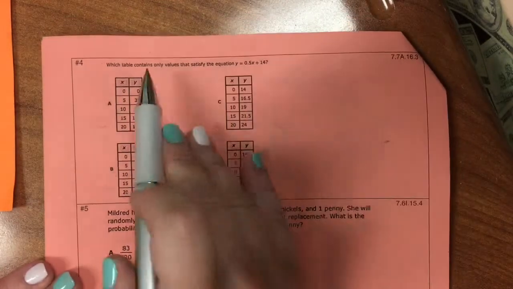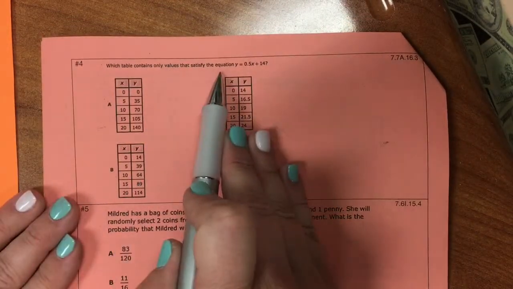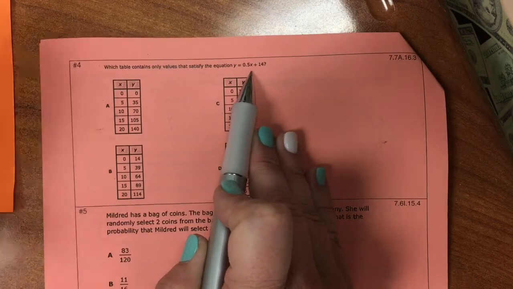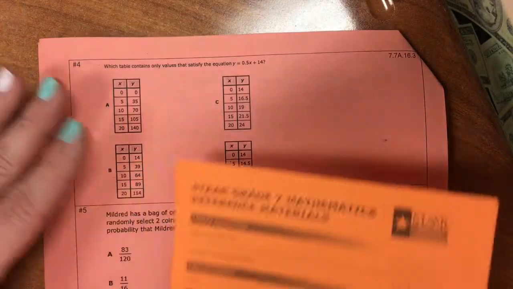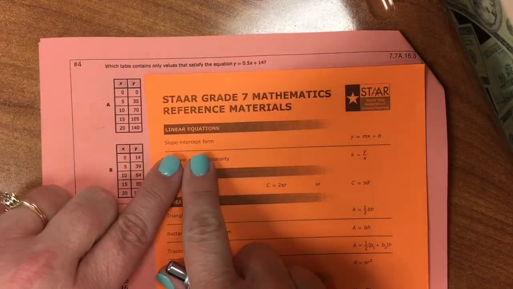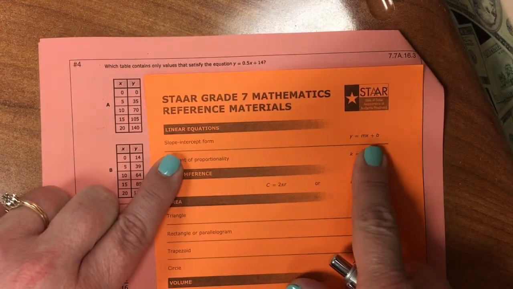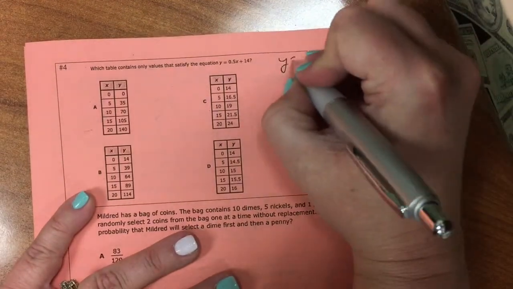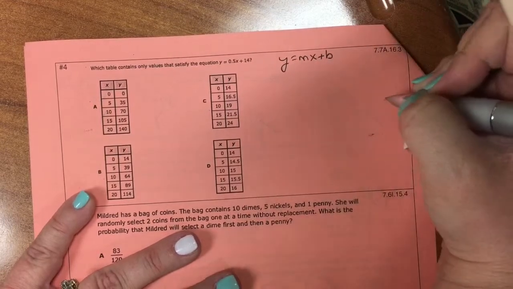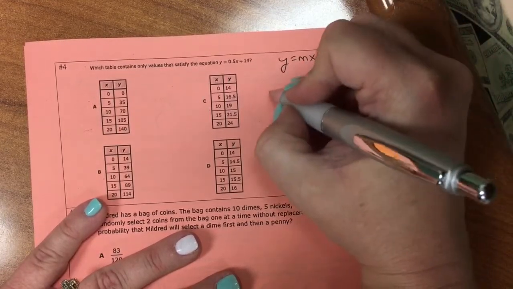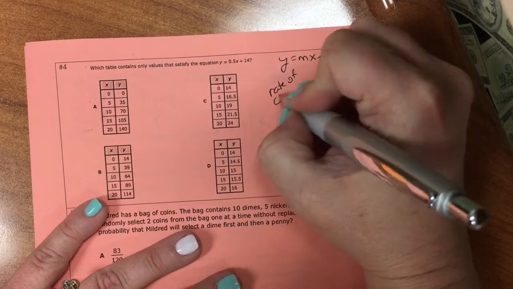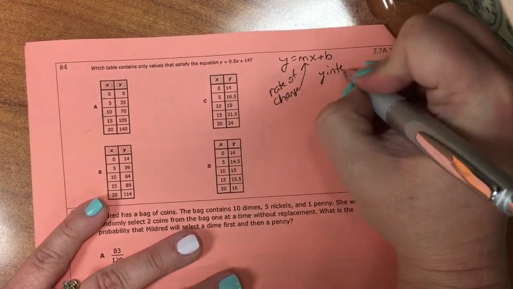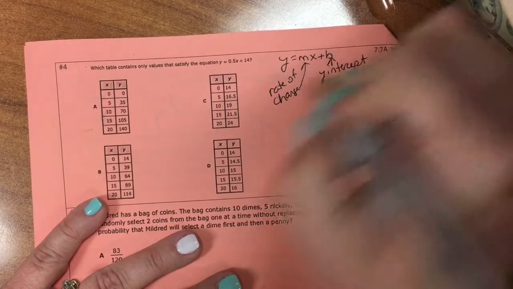All right, number 4. Which table contains only values that satisfy the equation y is equal to a half x plus 14? Okay, this equation is our linear equation, which is on our handy dandy reference material, which is y is equal to mx plus b. That m is our rate of change, and that b is our y-intercept.